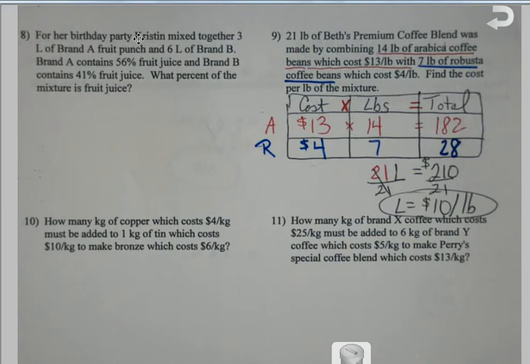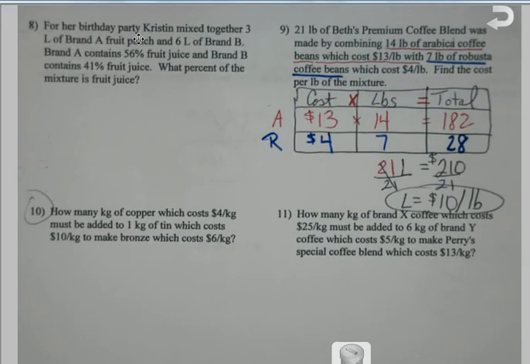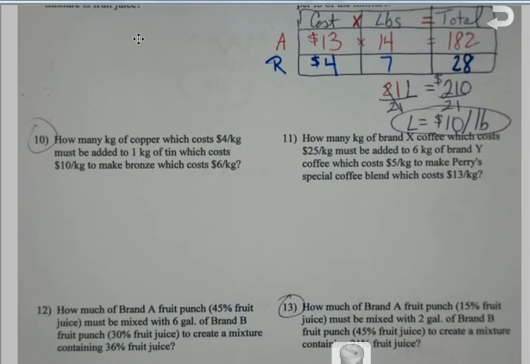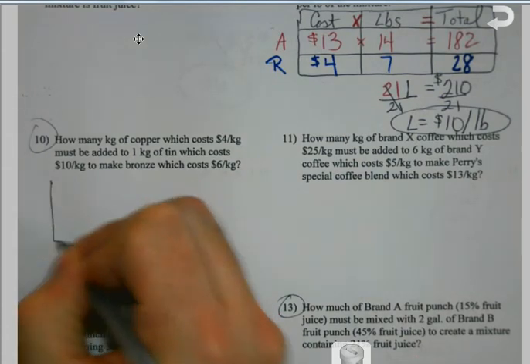It's just kind of getting yourself set up to see how this works. All right, I think we need to do 10 and 13. Yes. All right, 10 and 13, we should be good to go here. All right. Chart it.